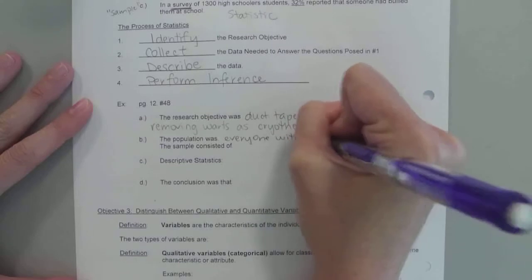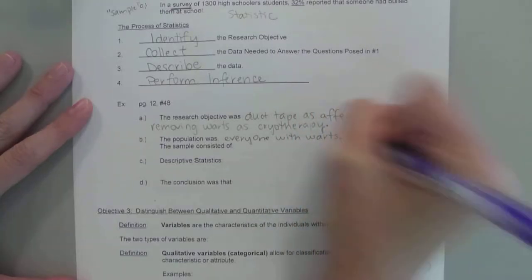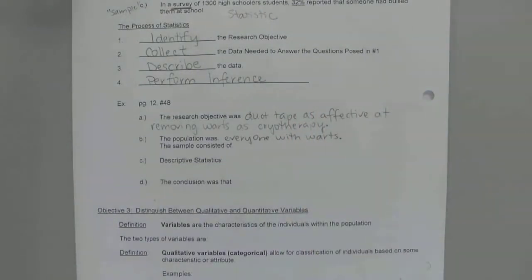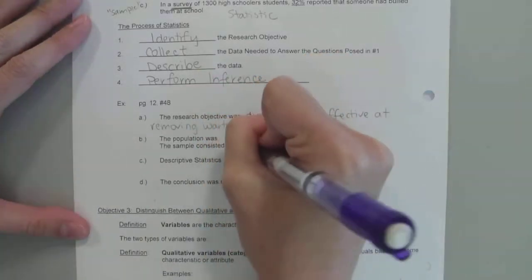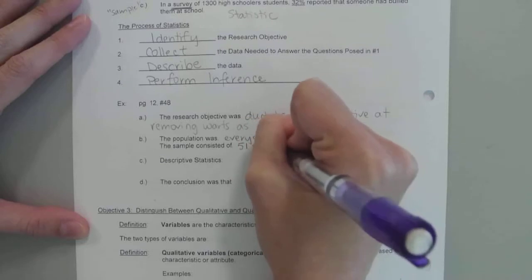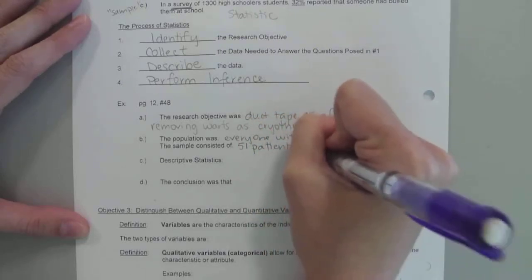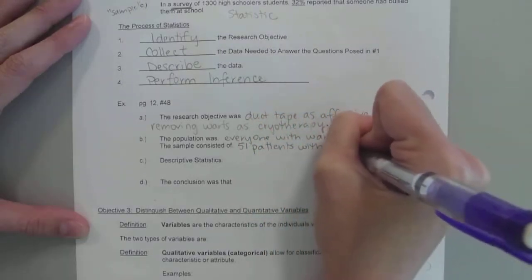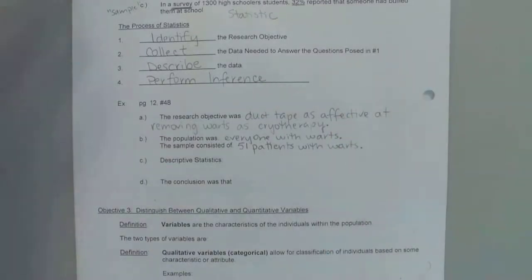So this is what I'm talking about. The population's not flat out told to you. You kind of just have to infer it, right? So the population was everyone with warts. And from that group of people with warts, they were able to pick 51 of them, okay? That's our sample, okay? The 51 patients with warts.